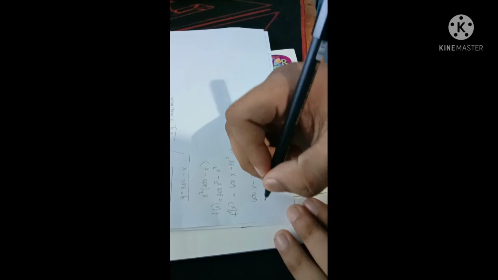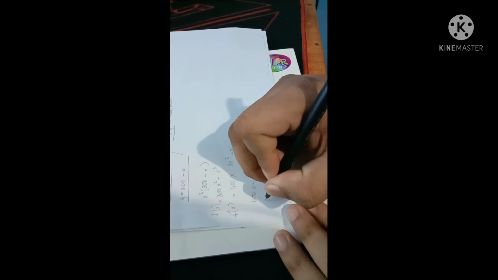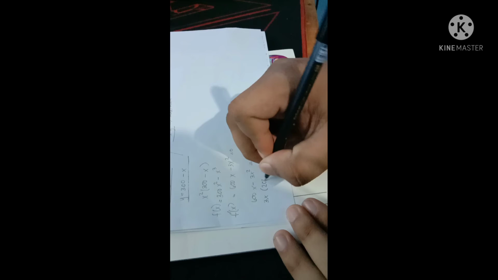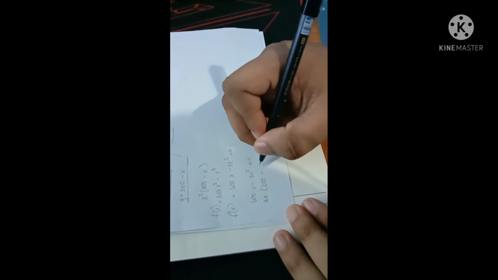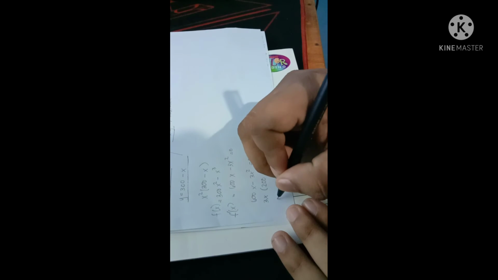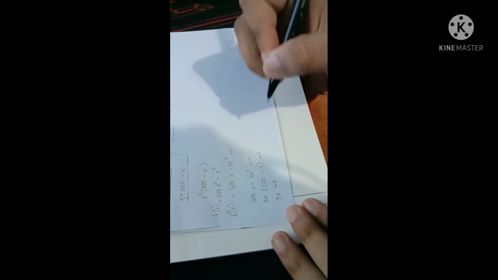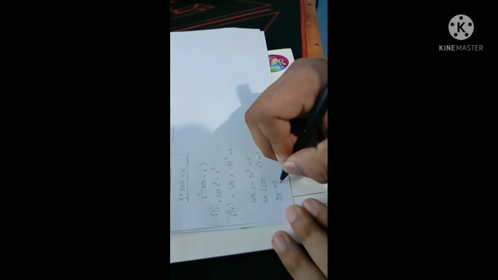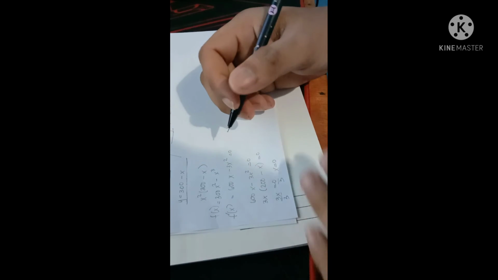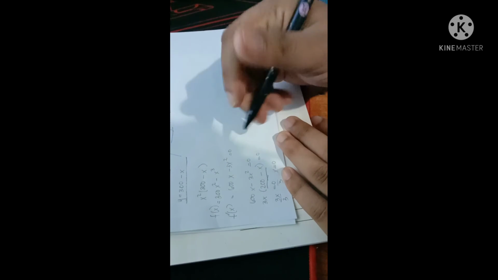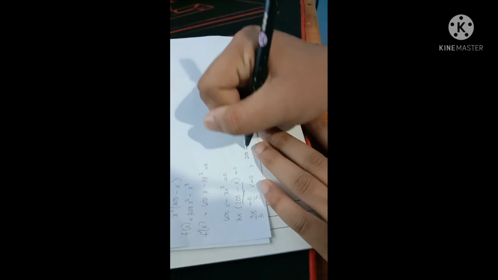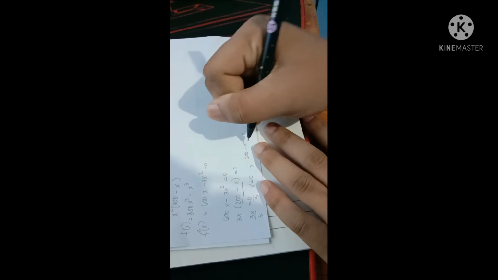As we can see, we can factor this out. So 3x times 200 minus x equals 0. We have a factor of 3x equals 0, so dividing by 3, we have x equals 0 as one root. For the other, 200 minus x equals 0.